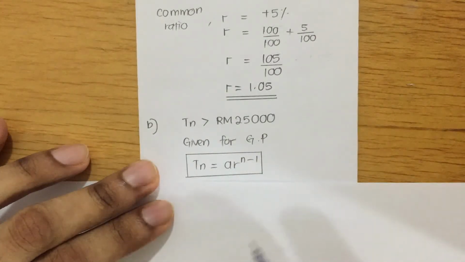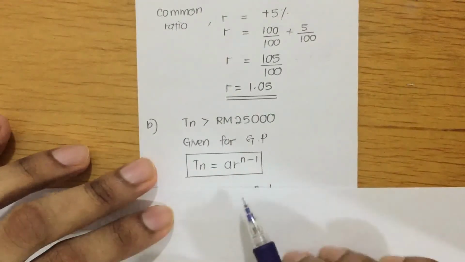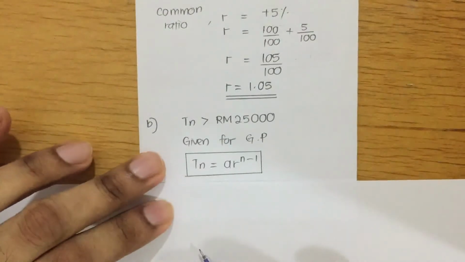Make sure that when you are reading a question, the first thing you need to do is identify whether the question is asking for arithmetic progressions or geometric progressions. If you can get that right, then the rest should not be a problem for you. So this is the formula which you're going to apply. So continue to read the question.